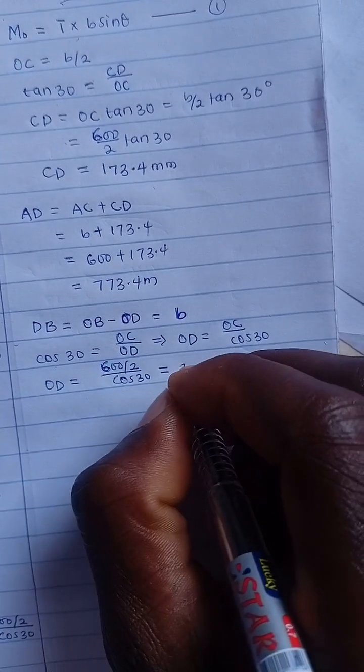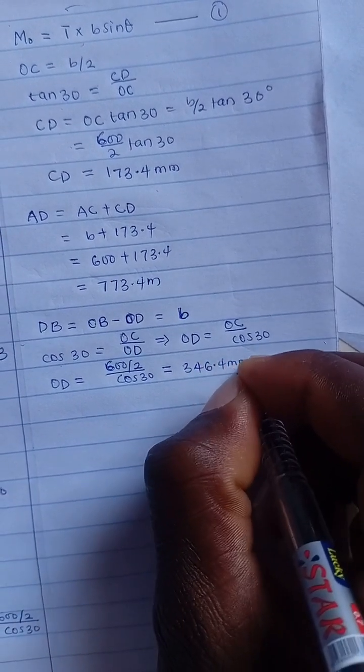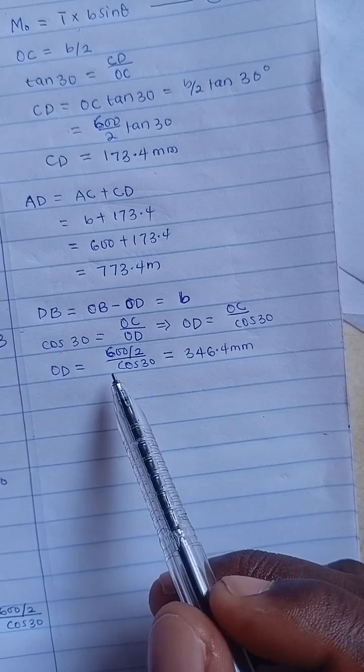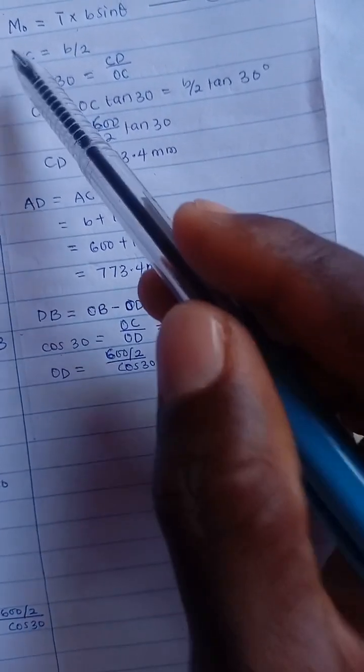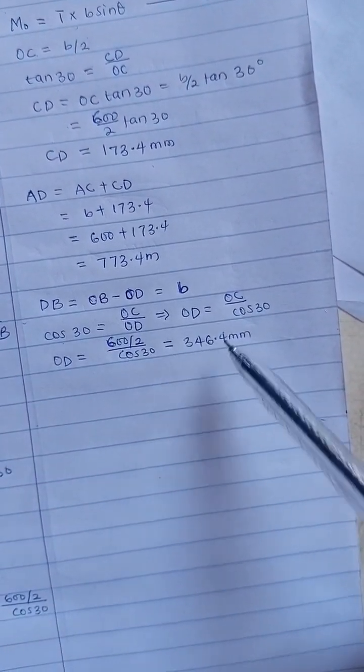So you get 346.4 millimeters on your calculator. If you punch this on your calculator, you get that. And remember, I said OC is equal to B over 2, 600 over 2. So in case you are confused, note that.